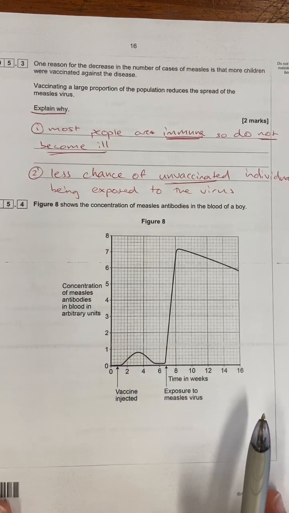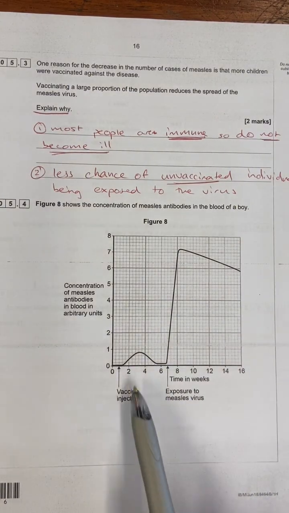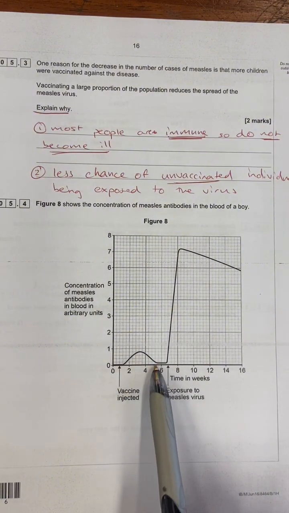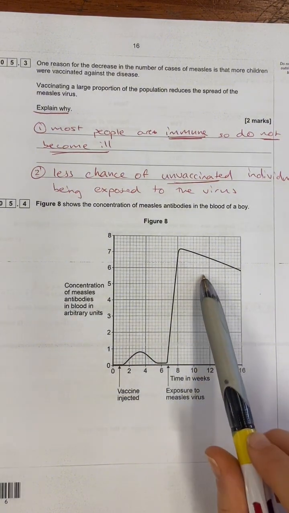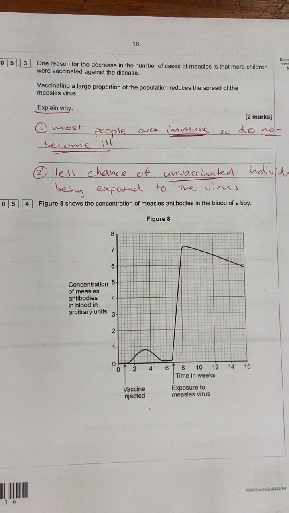Figure 8, from question 5.4, we have an antibody graph. How much does your antibody level change the first time you're exposed to a pathogen compared to the second time you're exposed to it, whether it is by a vaccine, in which case it is safe and you are being prevented from getting ill because this is a safe way of getting that recognition of a pathogen.